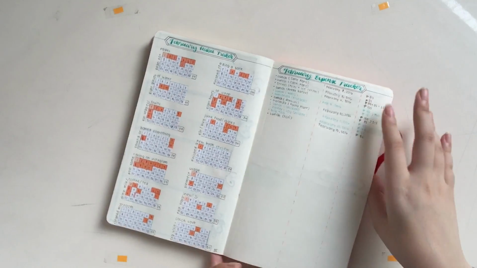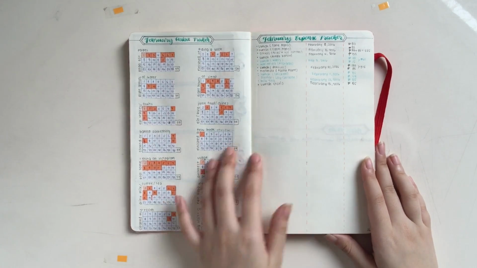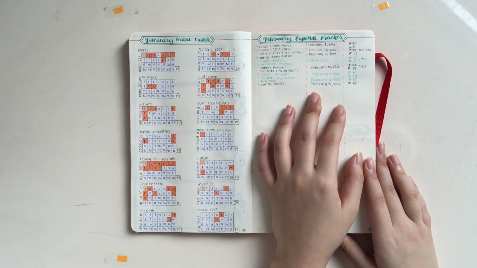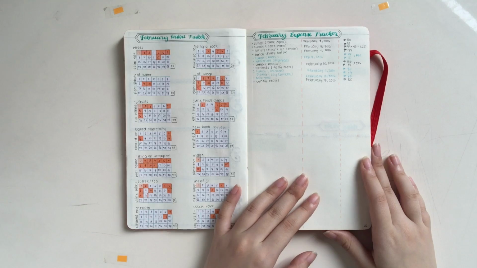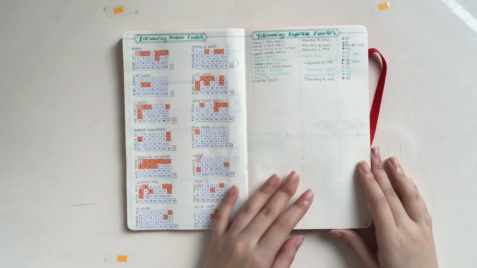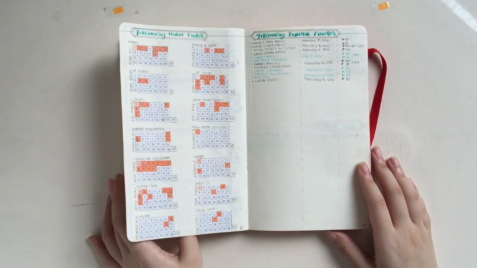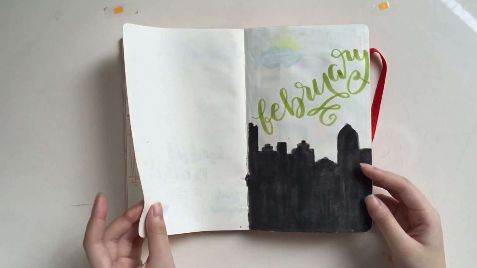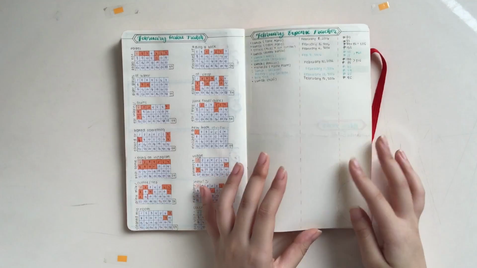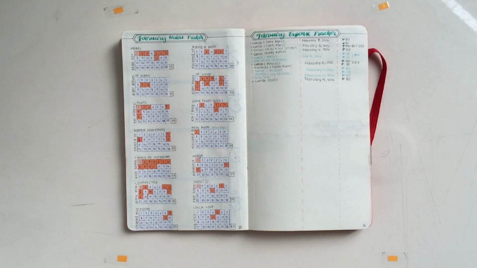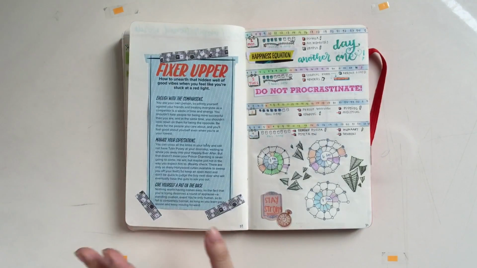And then this is my habit tracker. As I mentioned, I stopped using this on Feb 15th. So I wasn't able to track my habits, I wasn't able to track my expenses, and I also won't be able to make an overview for the month like what I made last January. But yeah. And then I wasn't able to use this much also.